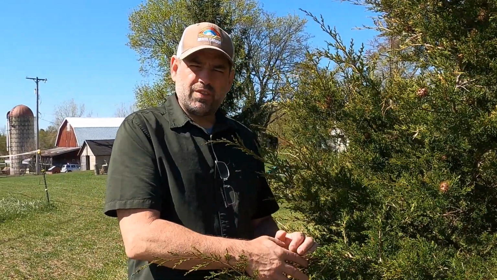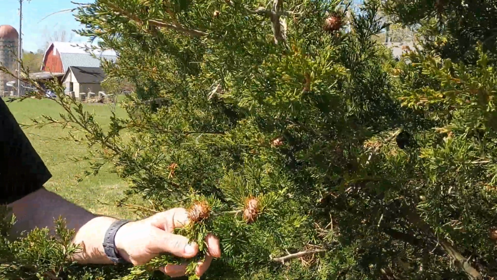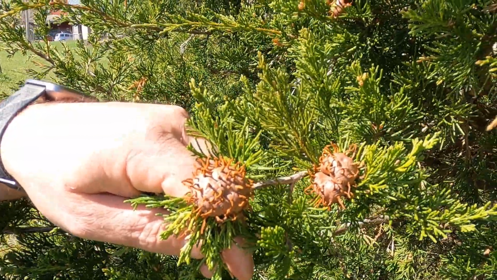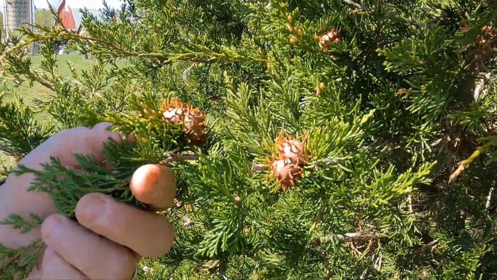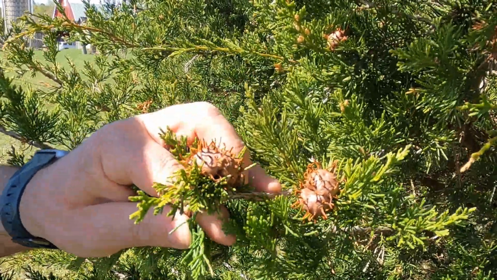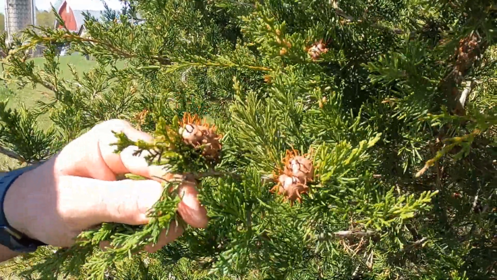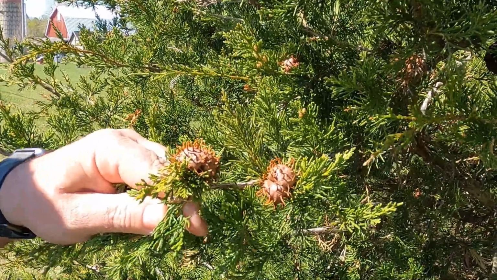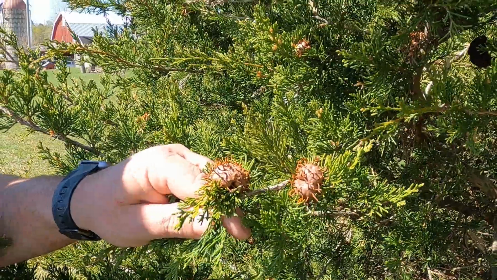Wanted to show you this one. This one has a very interesting life cycle. What we're looking at here is a fungus that is called Gymnosporangium juniperi-virginianae. And so this is a fungus that has a life cycle where it spends part of its cycle on this tree here. This is eastern red cedar, Juniperus virginiana, hence the name of the fungus.